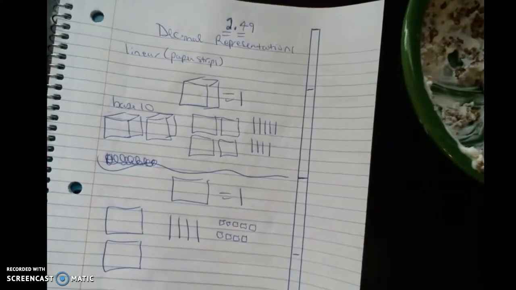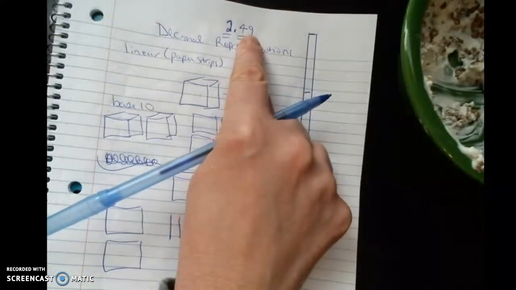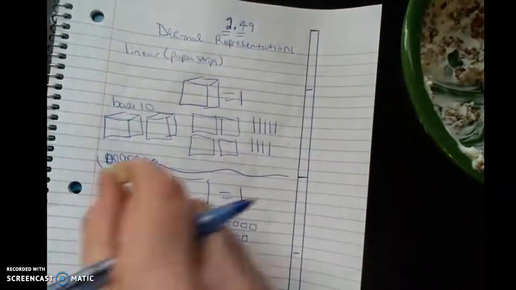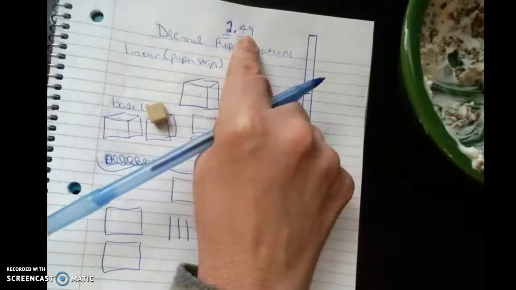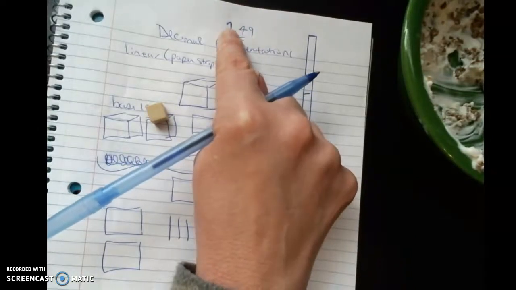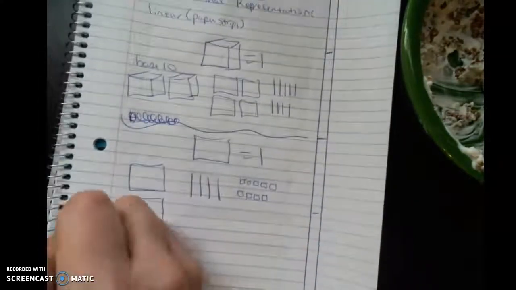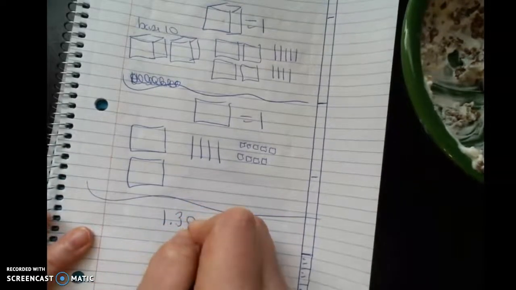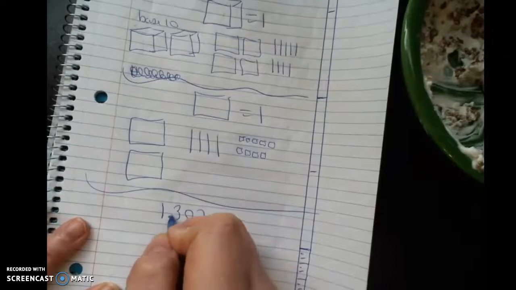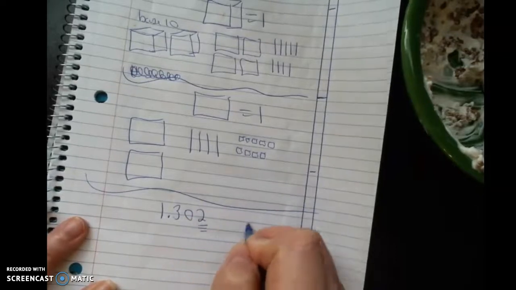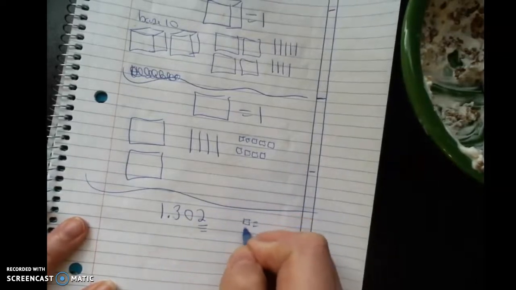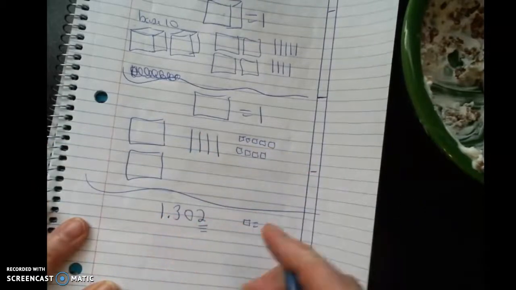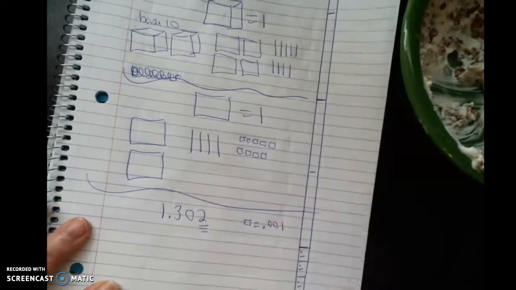I sometimes think it's easier to let the smallest place value be my singles and work my way up. So if I know this is my singles, then I know this is my longs and this is my flats. So if I have something like this, I might start here and define my little cube, my little single, as tenths, hundredths, thousandths, and build from there.